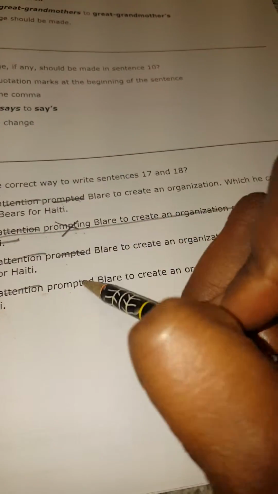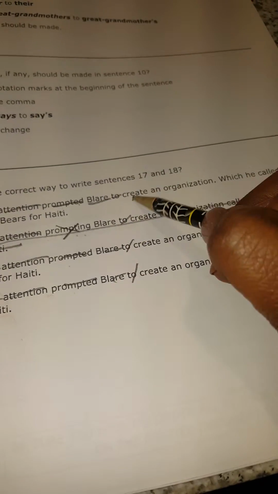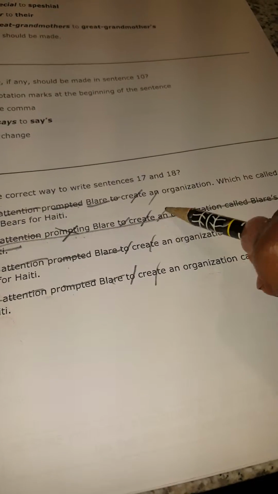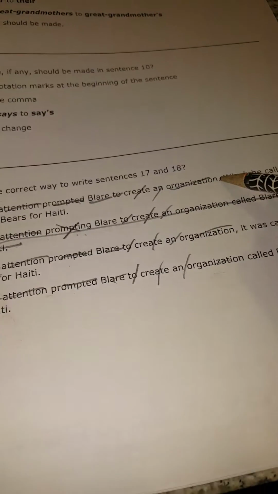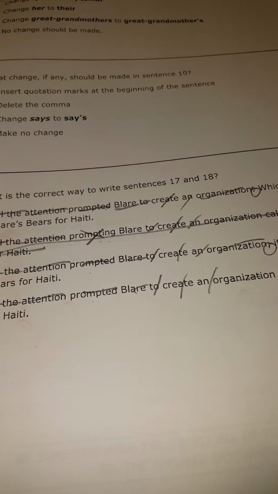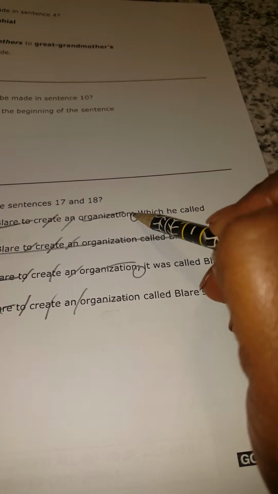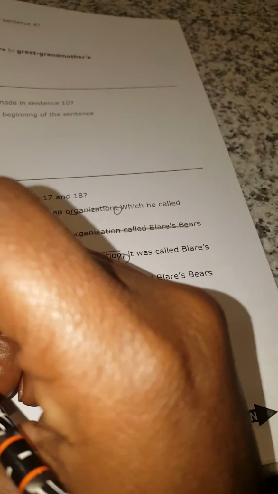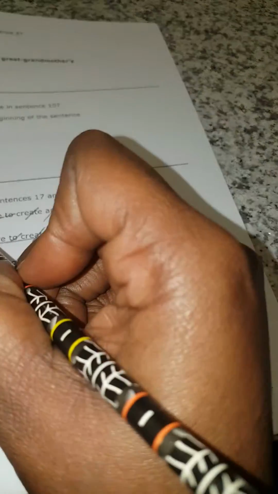All right. So prompted Blair to create an organization, period, comma. Okay. So we have a period. Let's look at it. All the attention prompted Blair to create an organization. Is that a sentence? All the attention, that's my subject. Prompted, that's my verb. The rest of the sentence is my predicate.